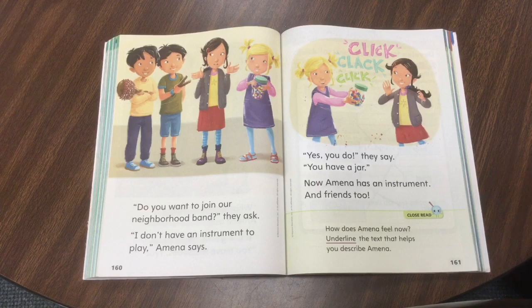"Yes, you do," they say. "You have a jar." Now Amina has an instrument and friends too. Clink, clack, click.